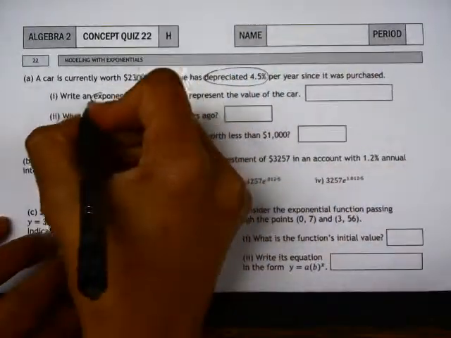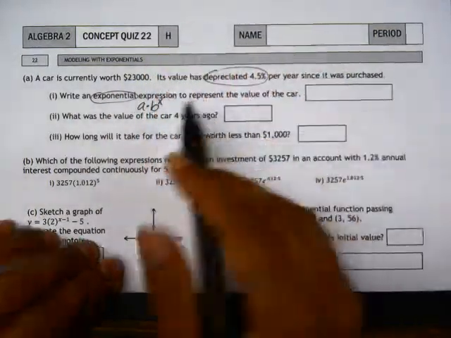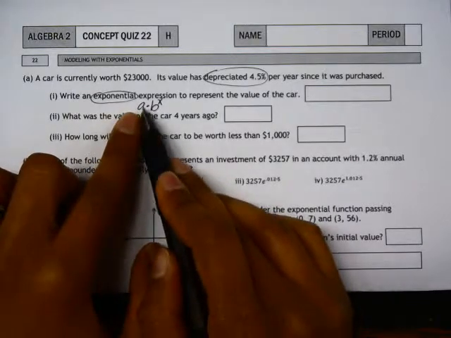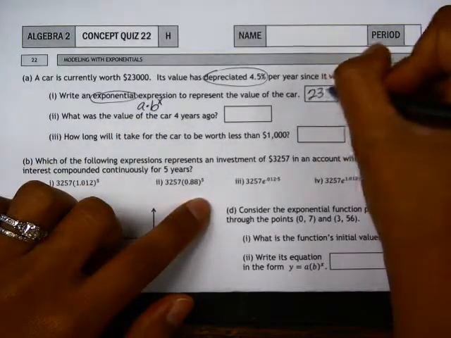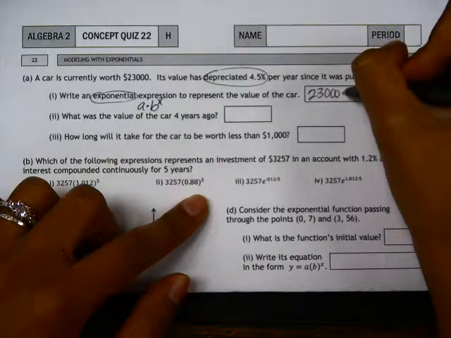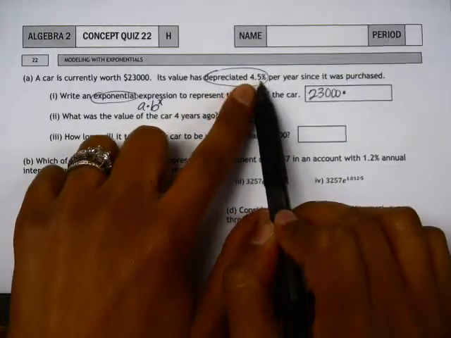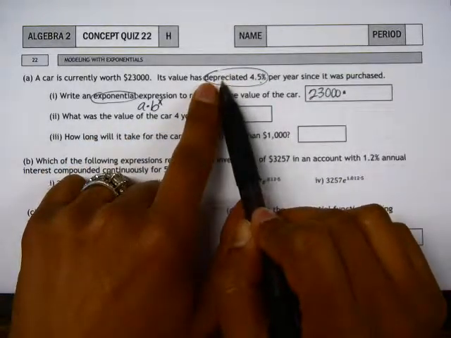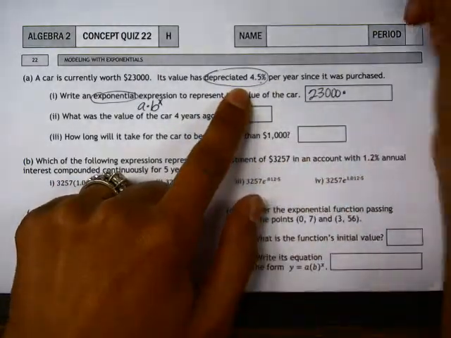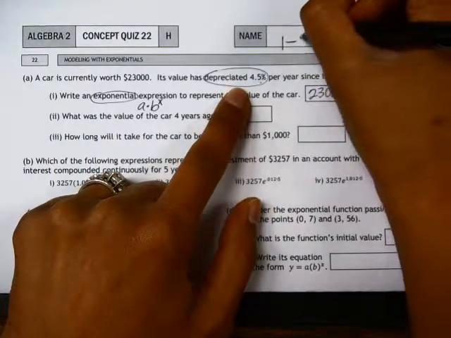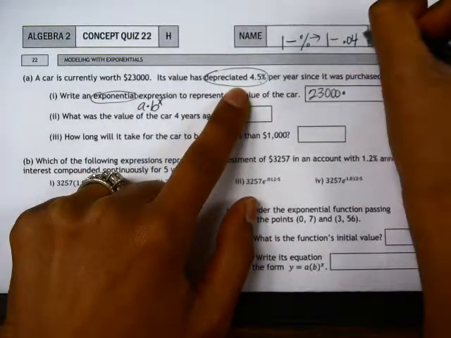So we are writing an exponential expression which has the form a times b to the x, where a is the starting value or the initial value, b is our multiplier. So in this scenario, the initial value of the car is $23,000 times our multiplier. We need to look at what's happening percentage-wise. So the car is depreciating by 4.5%. Anytime you have a percent decrease, you want to do 1 minus whatever that percentage is. So in this case, it would be 1 minus 0.045.